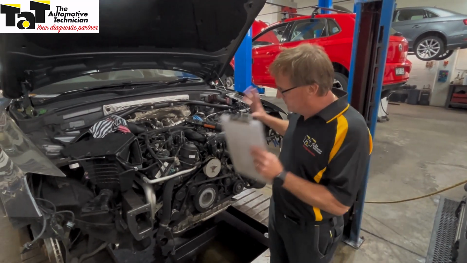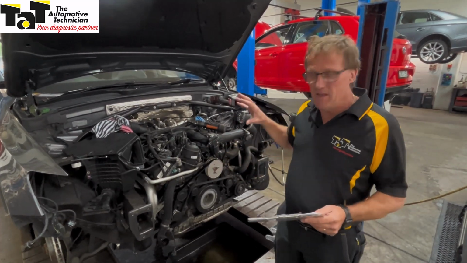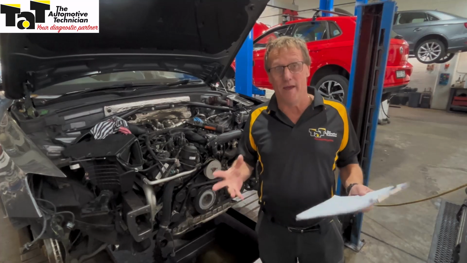Just want to run through a bit of a job we're doing in the workshop today, and the overriding theme behind it is about the complex thermal management of the modern motor car.